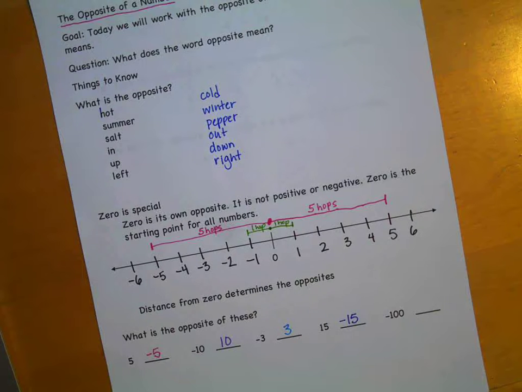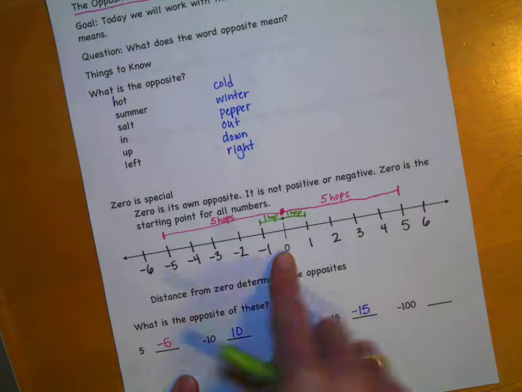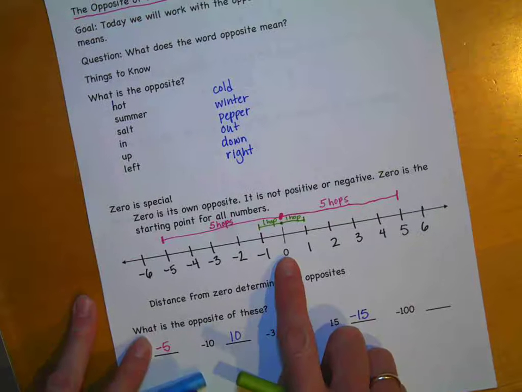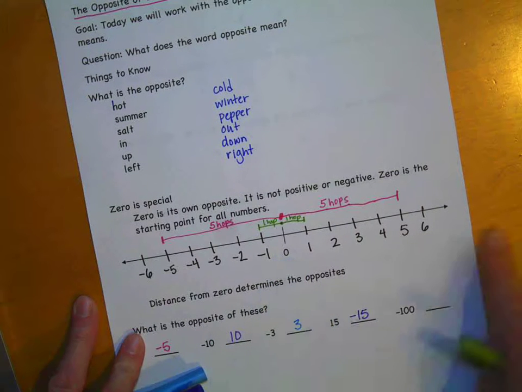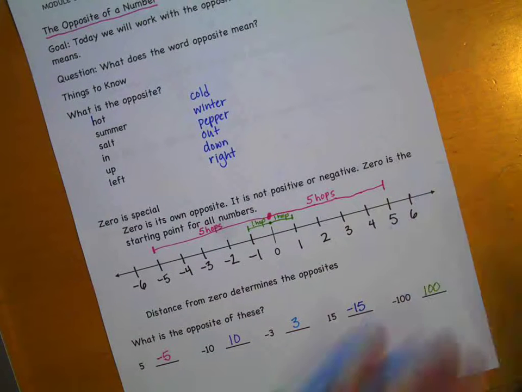-15. Okay, I think you guys are starting to see the pattern. So remember that the opposite is the number of hops from 0 in the opposite direction. So if I'm going on -100, hop on 0, going -100 hops. When I get there, I realize the opposite of that would be 100 hops to the right, and so the opposite of -100 is 100.